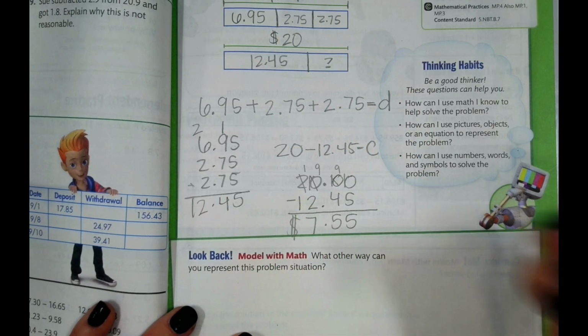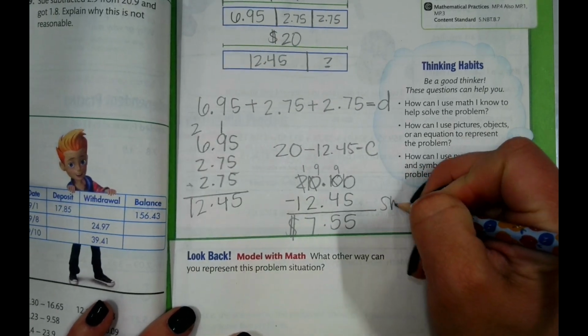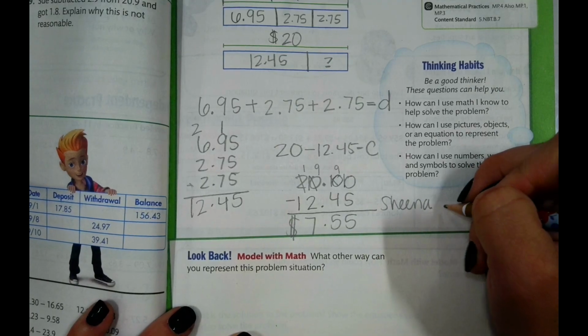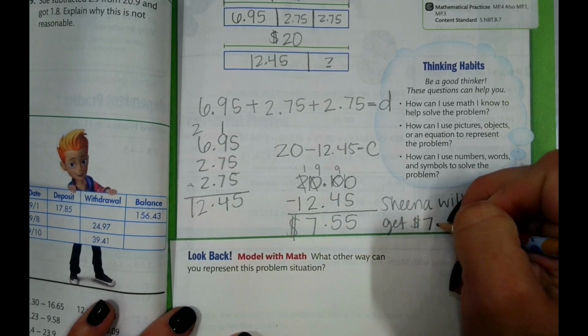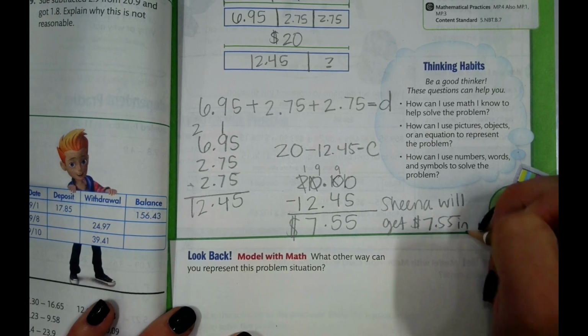How much change did she receive? Sheena will get $7.55 in change.